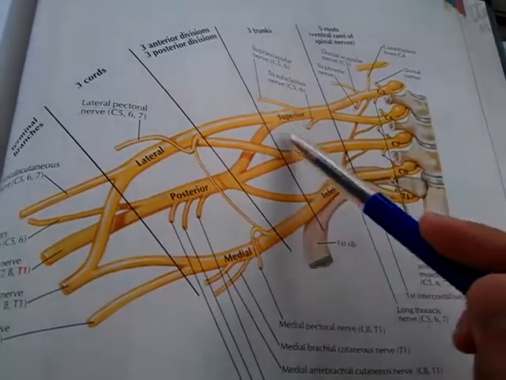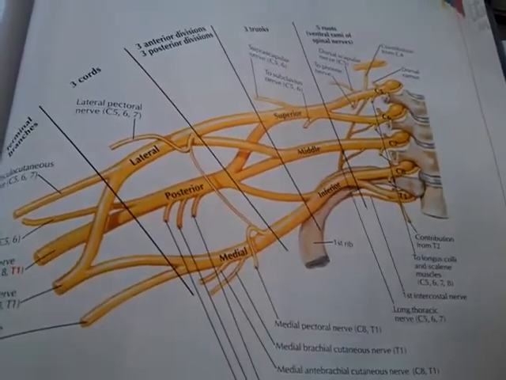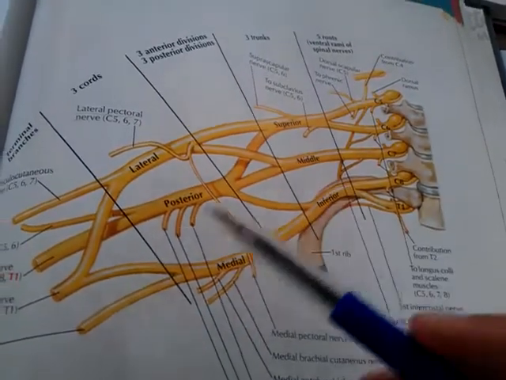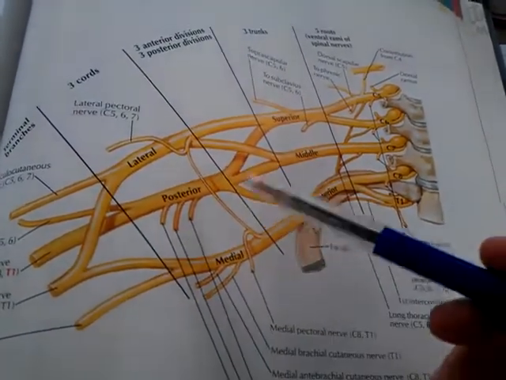And the supraclavicular part supplies the muscles on the anterior, lateral and posterior thoracic walls. The infraclavicular part supplies the free upper limb.